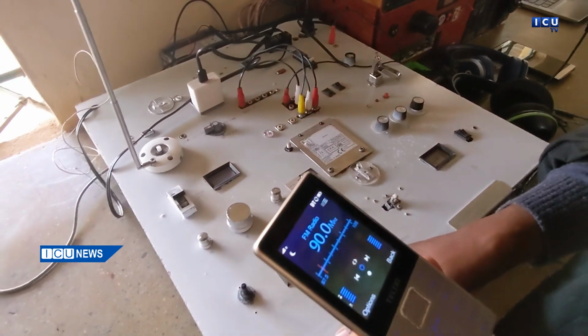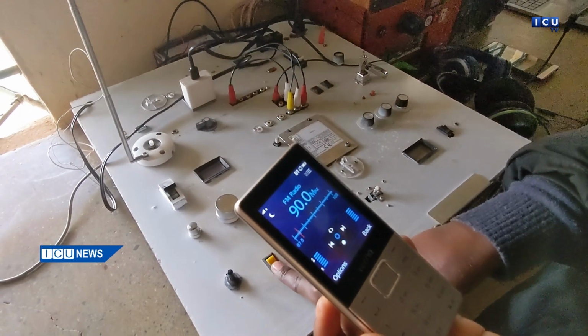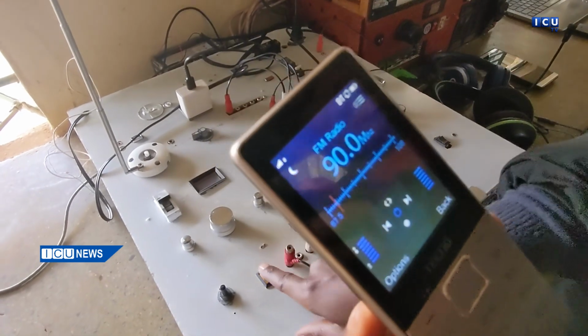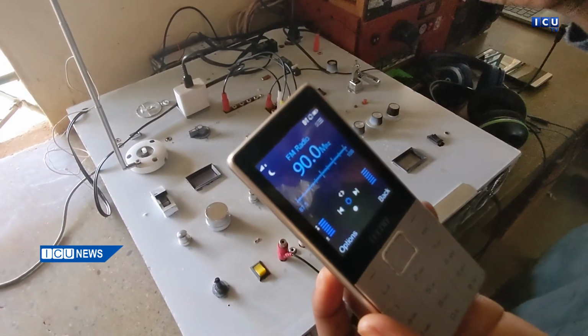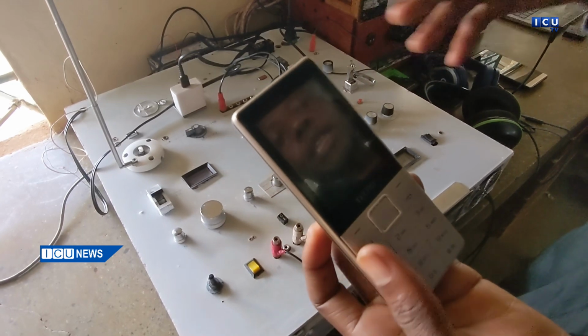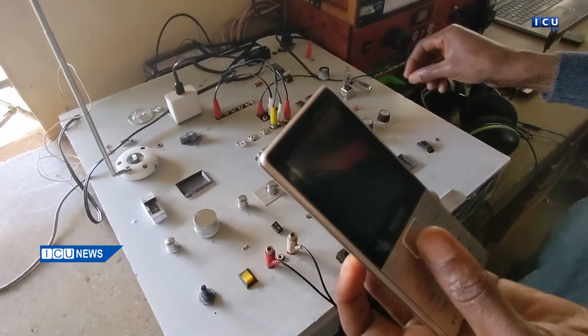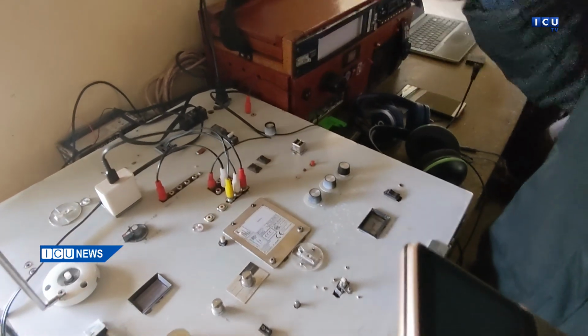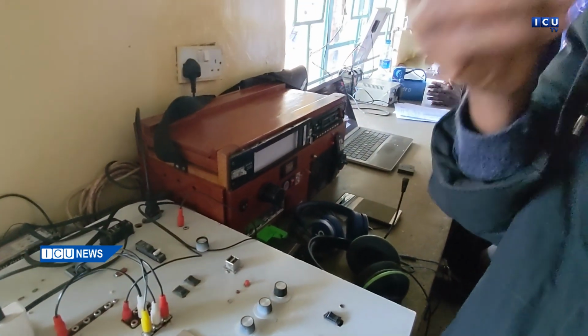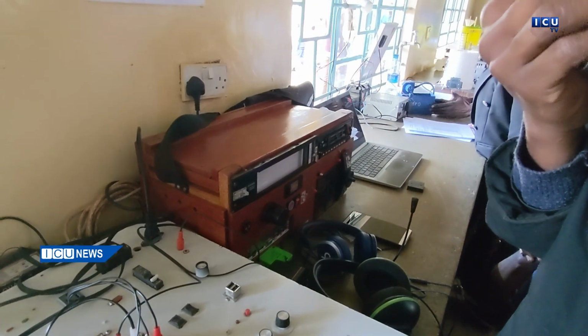So I switch on, and if I want to switch off, I switch it off. Switching on means it is covering a range of 50 kilometers. It depends on the length of the antenna. Then if I want to remove the flash, I remove it, meaning you can record your programs on the flash.